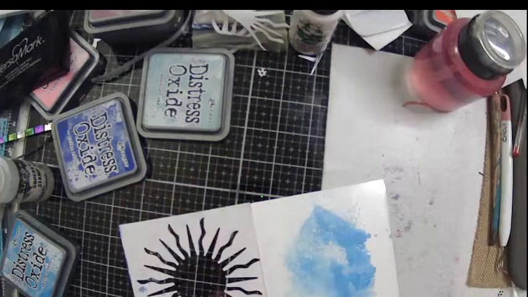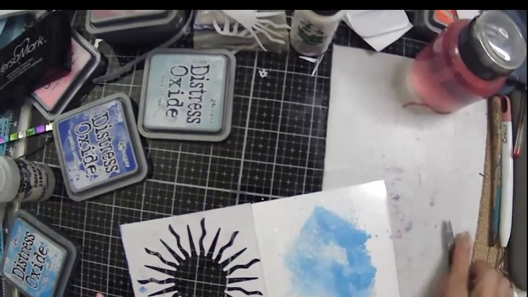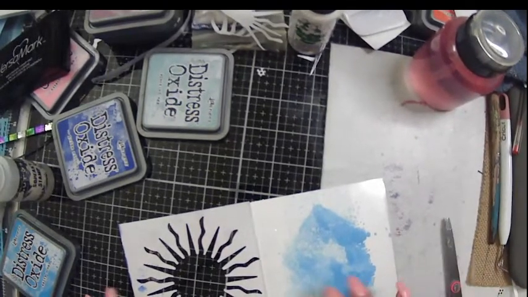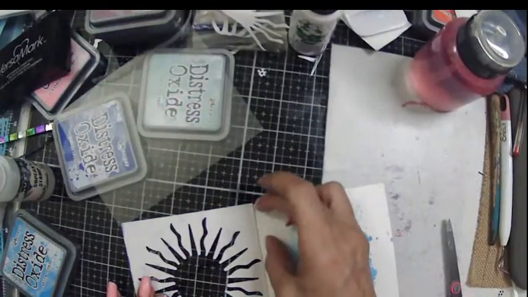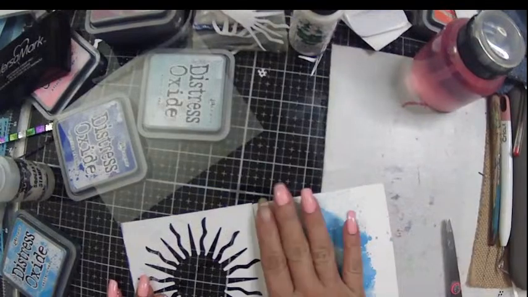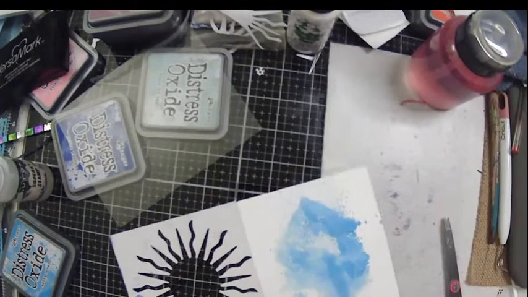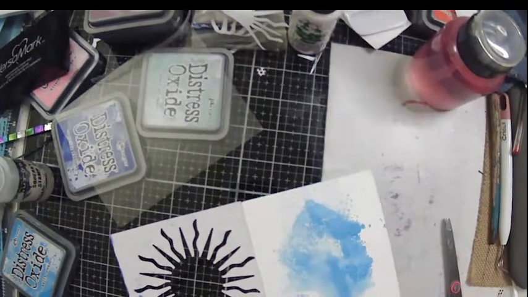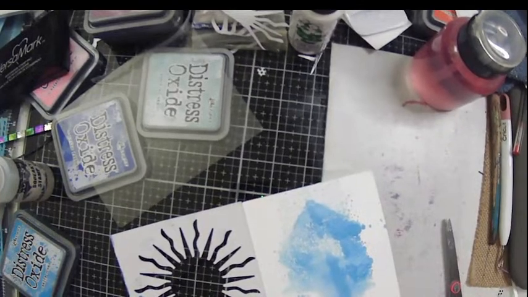We're going to have to cut this apart. You know why? Because we're going to have to add some pieces to pop this up a little so that the shaker pieces will have room to move. But anyway, let's peel this tape off.